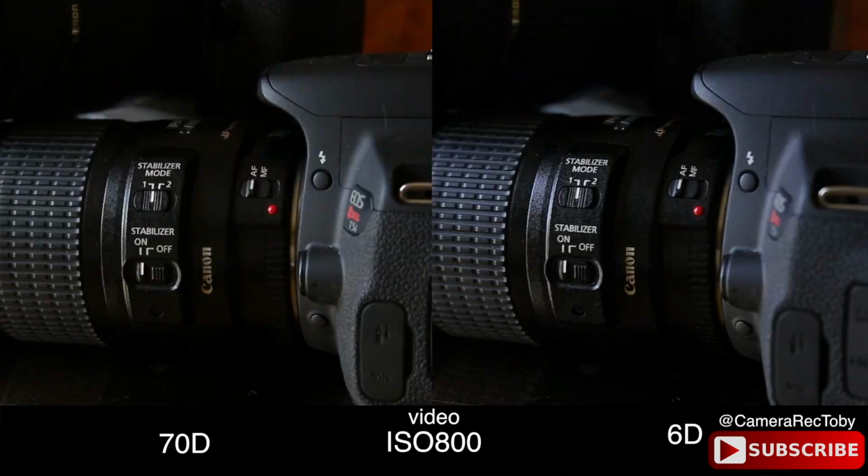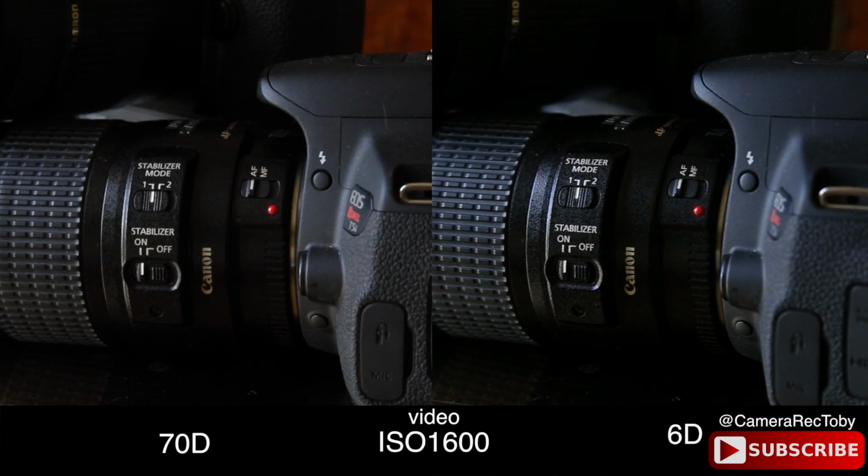In a case of ergonomics, what is the most fun to shoot with? Well, I really like the 70D. It's got that kind of semi-professional feel to it. The button placement on the back is really nice, plus that touchscreen. That is a beautiful combination.